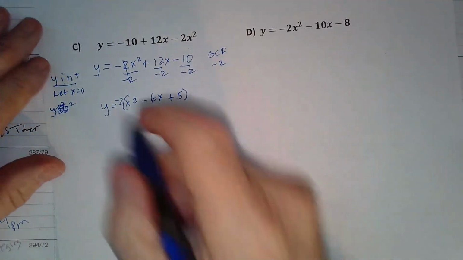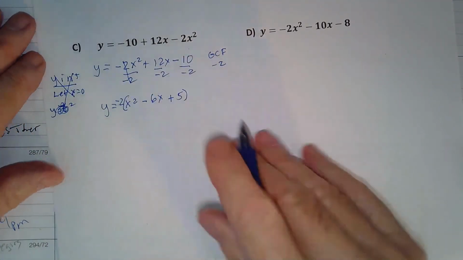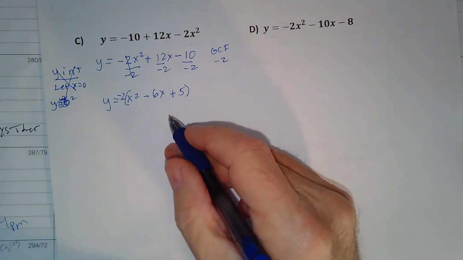Now we don't have enough room here, so I'm going to do the y-intercept down at the bottom. Let's just do the x-intercepts and then we'll go back and do the y-intercept.